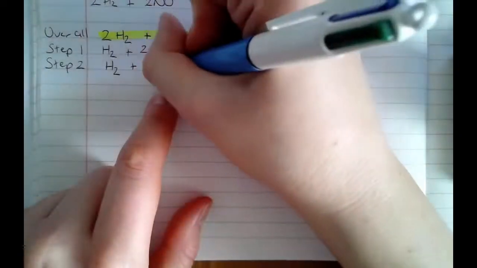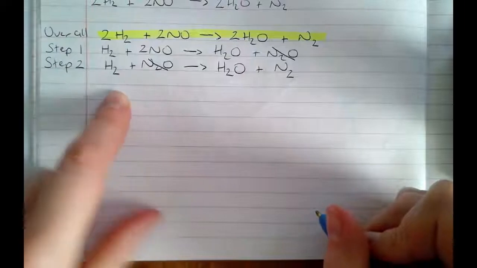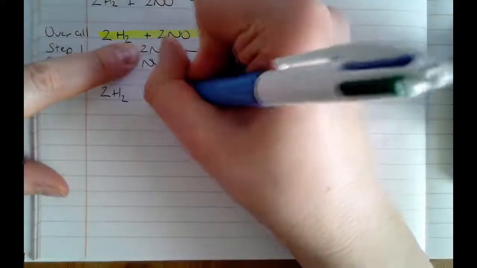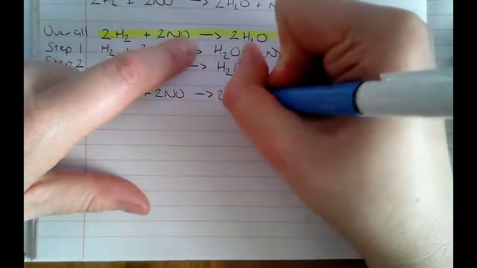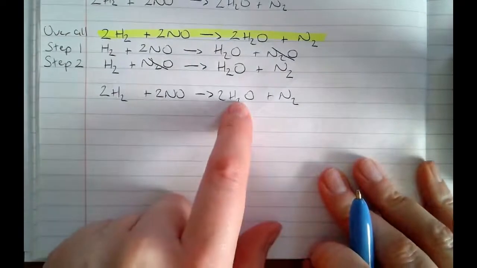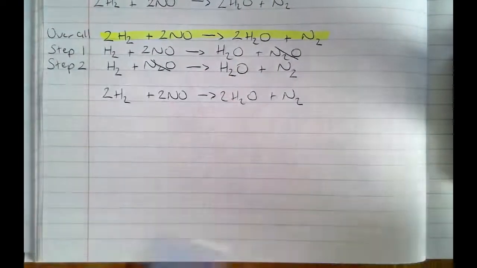Now I can cancel that N2O from the reactants with this N2O from the products, and what I'm left with, I've got 2 molecules of H2. I've got 2 molecules here of NO. I've got 2 molecules of H2O, and I've got 1 molecule of N2. And now my overall equation matches the overall equation I've been given, so I know I filled in my step 2 correctly.